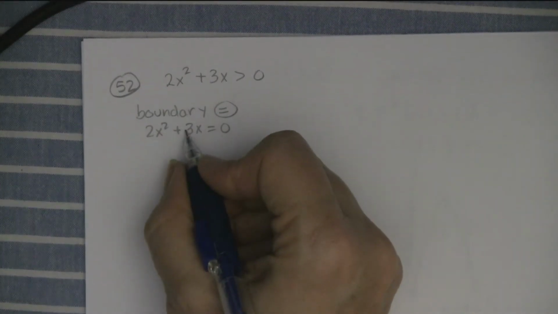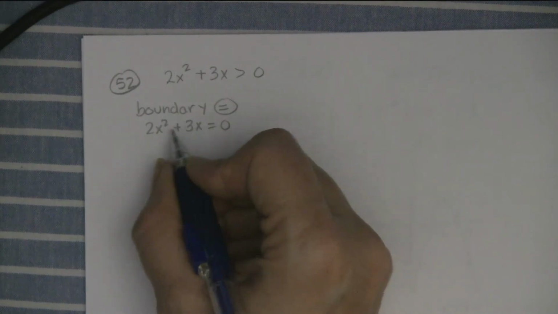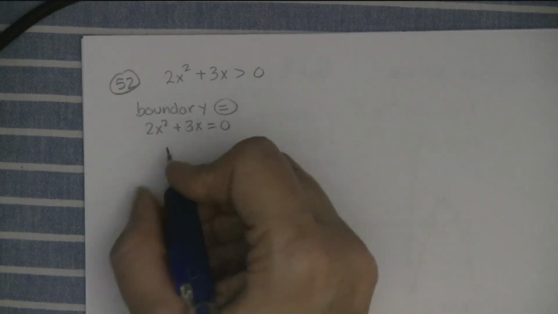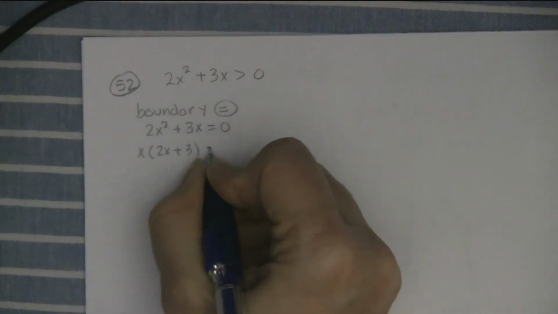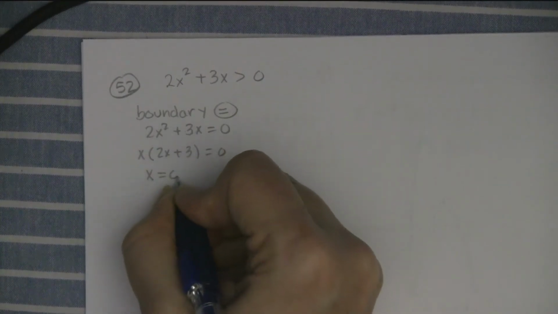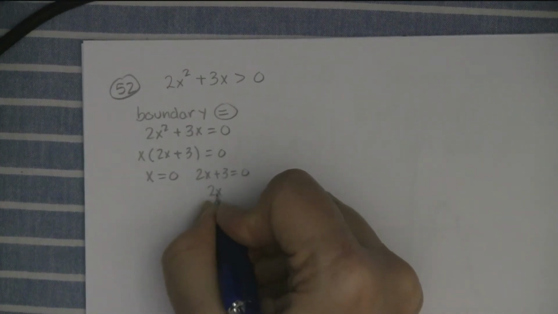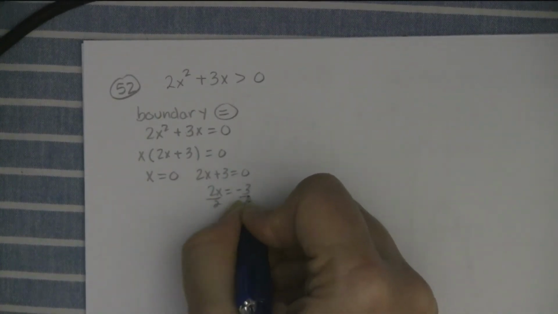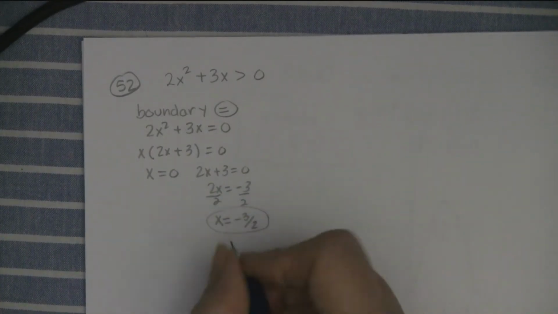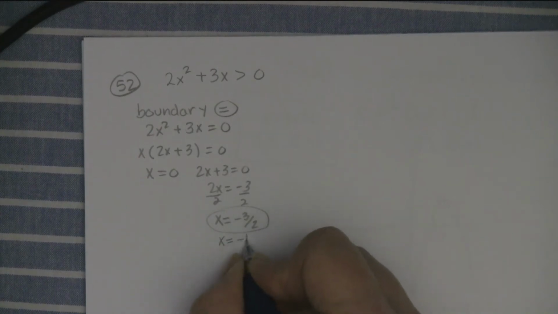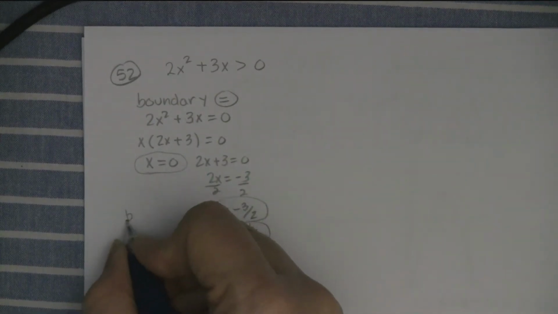So this is quadratic, and I wouldn't want to use the square root method to solve it because it has a middle term. Because it's a binomial, I think to myself, oh, I hope I can factor it, and I can. I can factor out an x. So this is x times 2x plus 3 equals 0. So I get my boundary points are x is 0, and 2x plus 3 equals 0, taking away 3, and dividing by 2, I get my boundary points are negative 3 over 2 and 0. Now, just because I'm going to plot these, that's negative 1.5, right? And so those are my called boundary points.